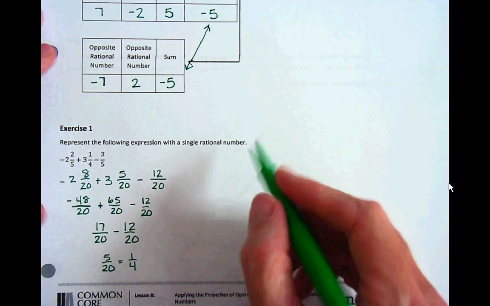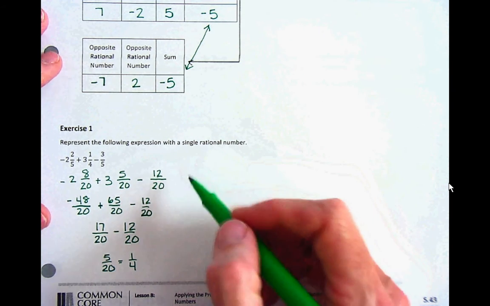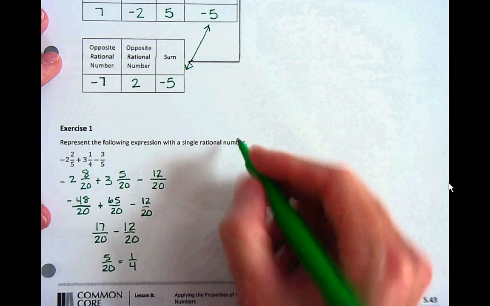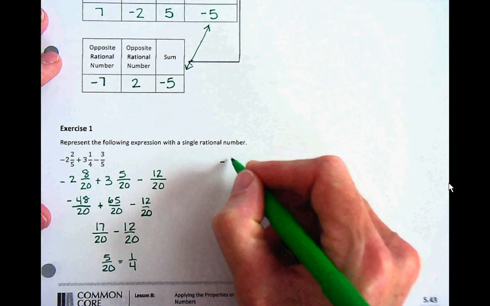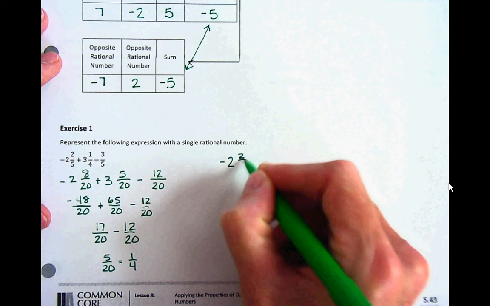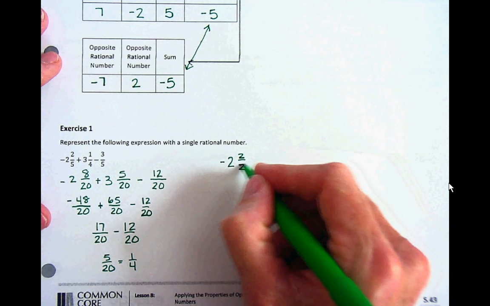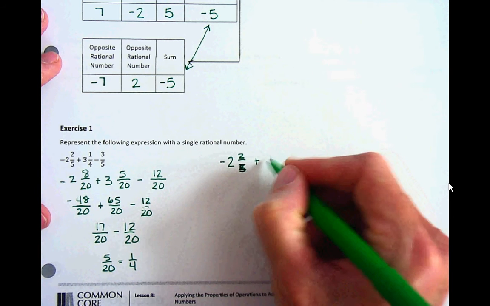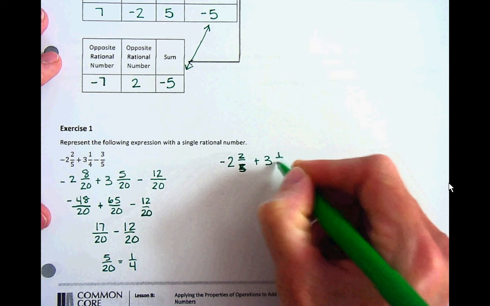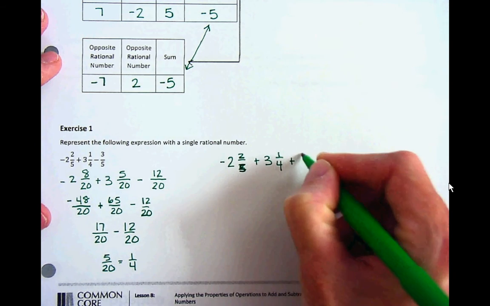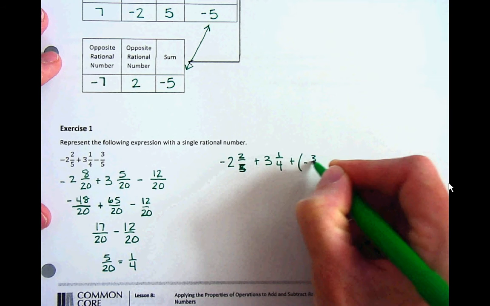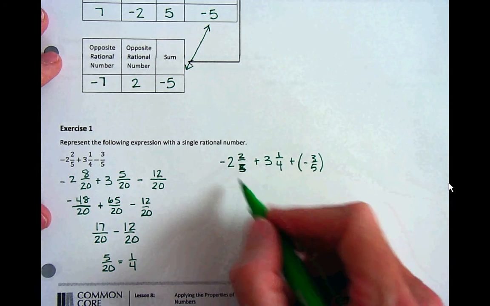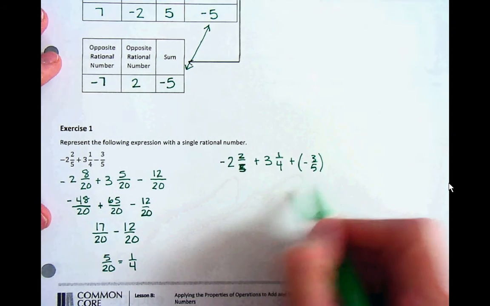All right, now let's try this a different way by putting some things together. We're going to start off by moving some things first. Remember, we can't move this unless we turn this into an addition problem. So I'm going to rewrite this as minus 2 and 2 fifths, plus 3 and a fourth, plus a negative 3 fifths. Once I've done that, now I can put numbers with the same sign together.